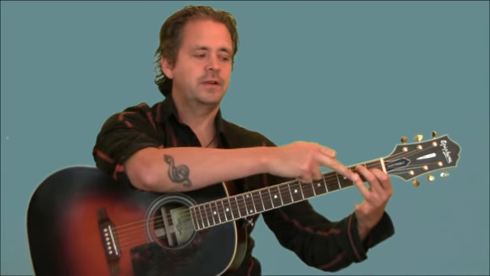Now the other possibility for the 3 chord is to make it a major chord. So let's add this finger here to that E minor, which is going to make it an E major chord. And if we take this 3rd finger off, we just turned it into an E7 or an E dominant.